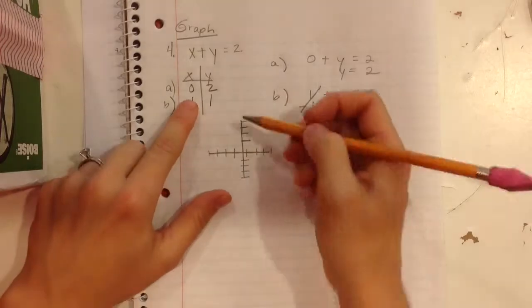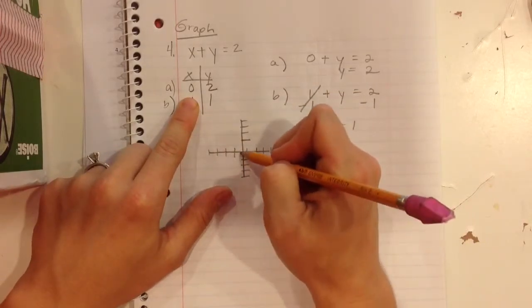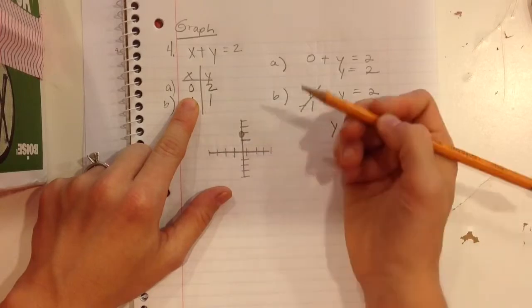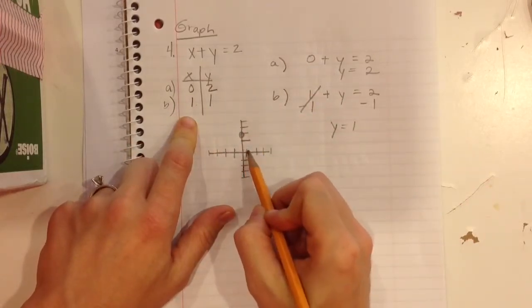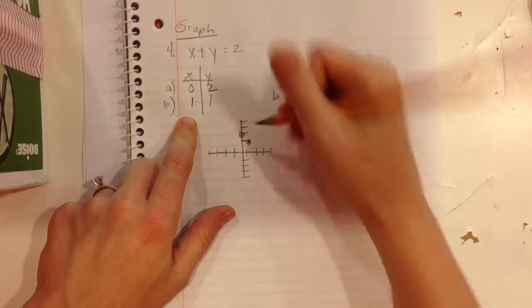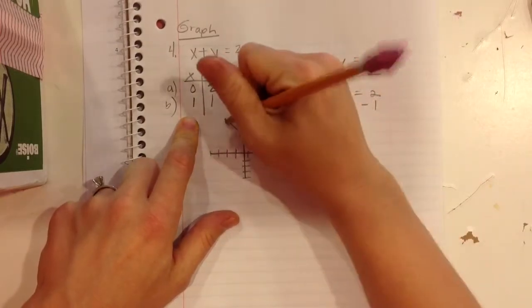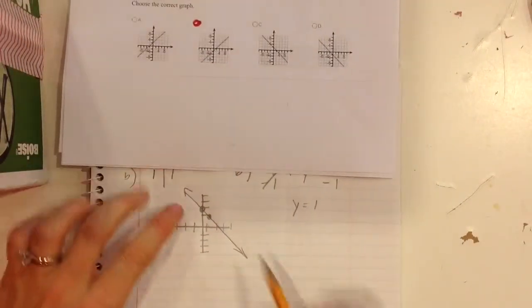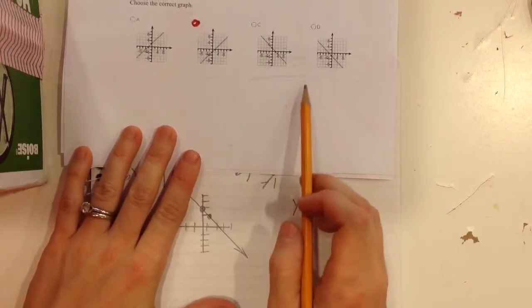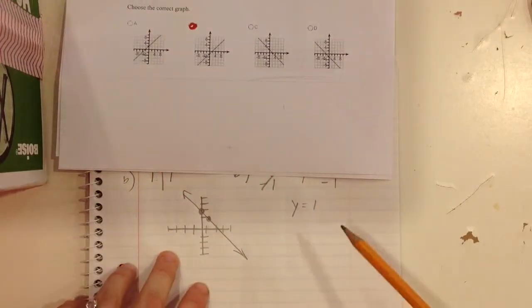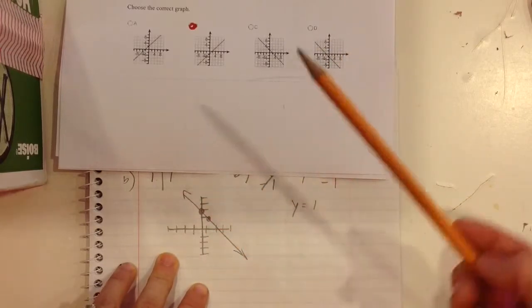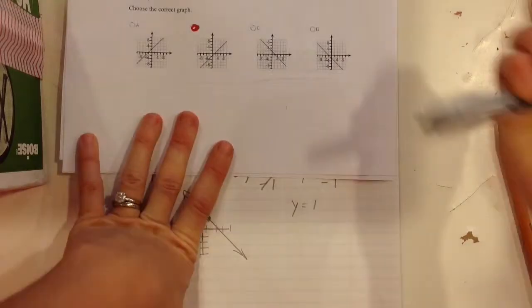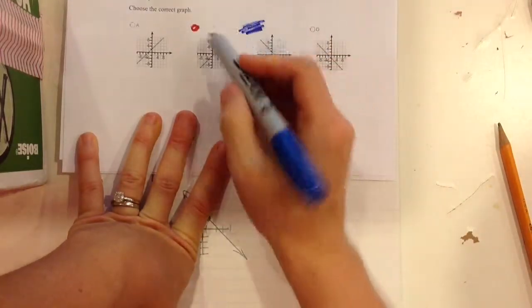So when I do that, 0, 2 is the first thing that I'm going to plot. So I'm going to go left or right 0, and I'm going to go up 2 units. And this one is 1, 1. So I'm going to go in the positive direction 1, and I'm going to go up 1. So this is the graph that I'm looking for. So let's look at the graphs. Now C and D are the only two that are facing in that correct direction. And one's above the origin and the other one's below it. So since this is above the origin, my C is going to be my answer.